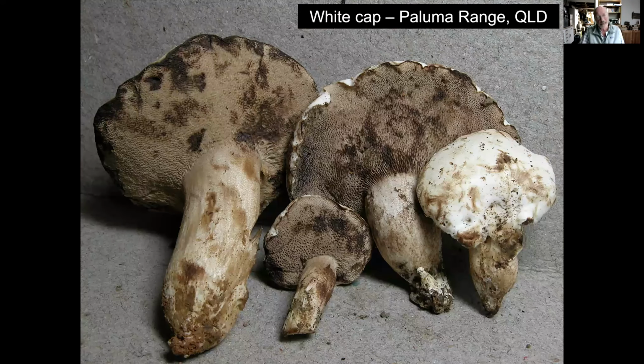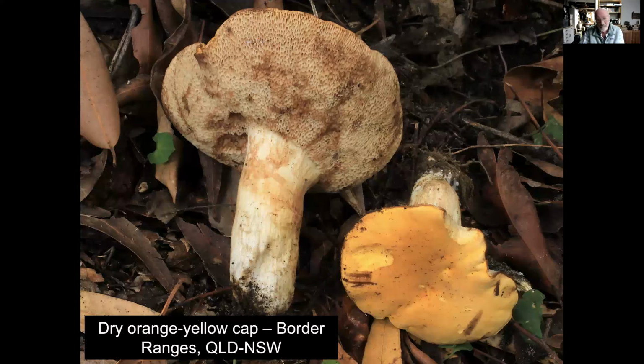In the Paluma Range, just north of Townsville, there's a white one. And the thing that I want you to focus on here is that the tube colors are pretty much the same. They all bruise. The mushrooms themselves bruise brown. They all have very similar macroscopic features. Down around the border ranges near Springbrook with New South Wales and Queensland, here's an orangey yellow one. Again, the same group.